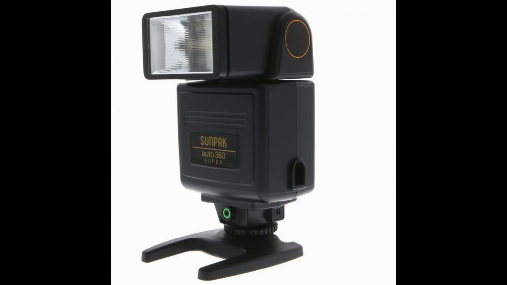Okay, so let's talk first in depth about the manual flash. Now, I have two manual flashes here in front of me. I have an older manual flash that was created back in probably the 90s. I'm not sure exactly when this flash was created. It's a very small flash. It's called the Sunpack Auto 222. This was back when Sunpack made some rather decent flashes. I've got another Sunpack flash here called the Sunpack Auto 383 Super, which is a very good old manual flash, also made in the 1990s.